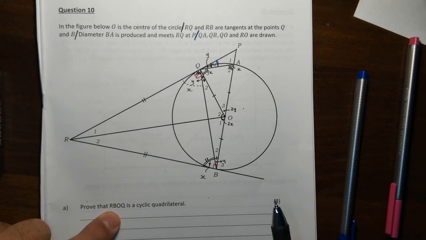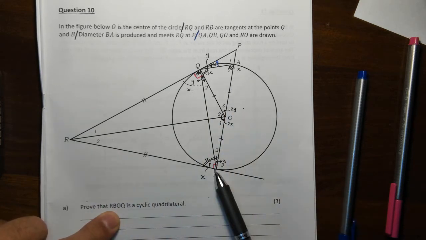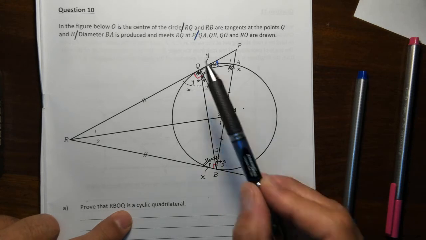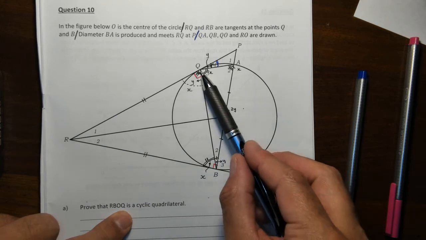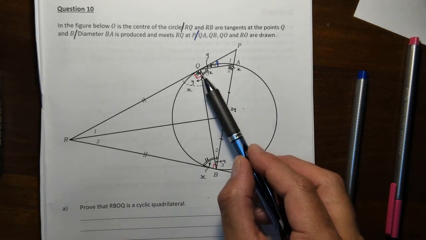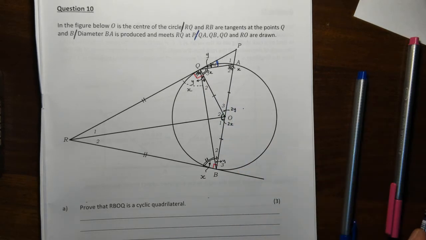Prove now that RBOQ is a cyclic quadrilateral. RBOQ is a cyclic quad. So we've got to prove two things.